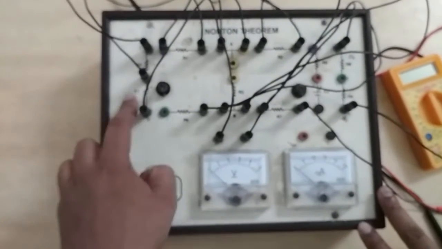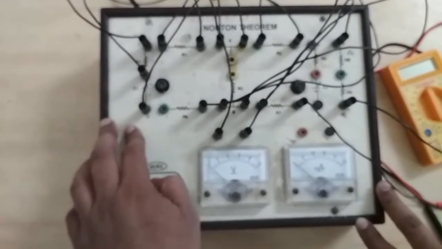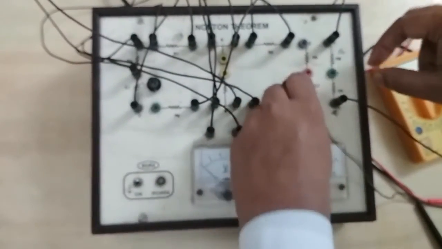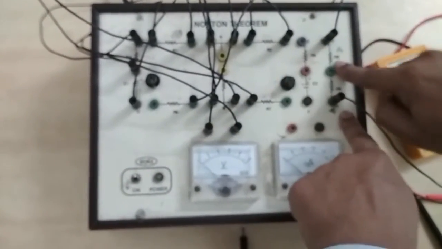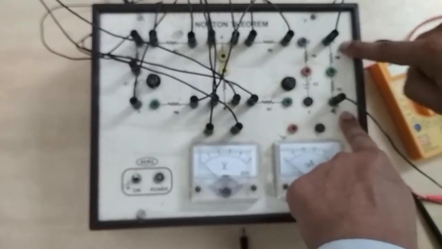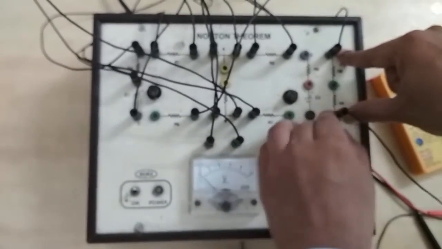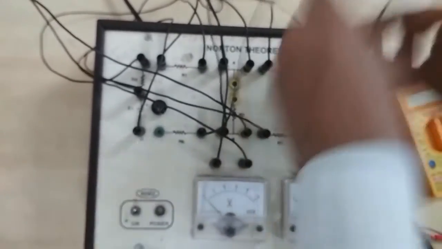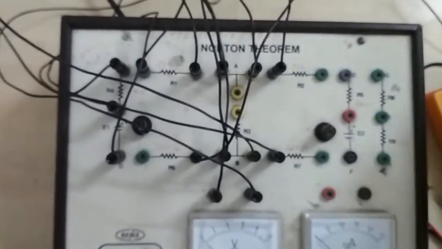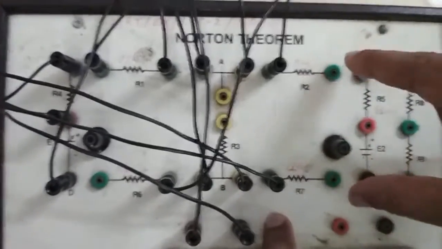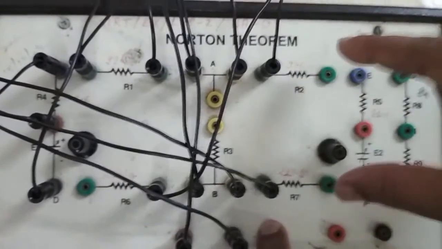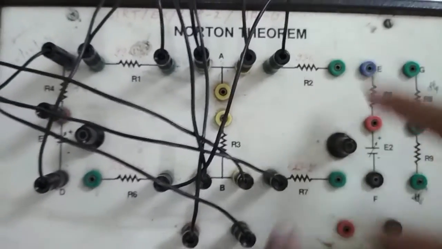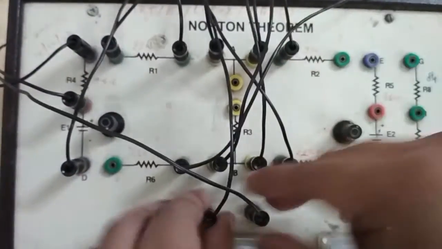After calculating the value of E1, you have to calculate the value of equivalent resistance across this load terminal. For that, you first disconnect this load from the circuit, and now calculate the equivalent resistance across this terminal. But for calculating equivalent resistance across this terminal, you need to neglect the sources connected in the circuit.